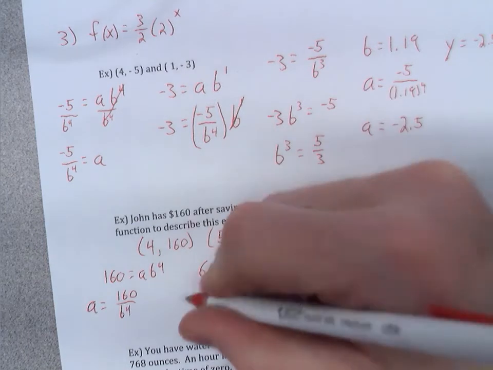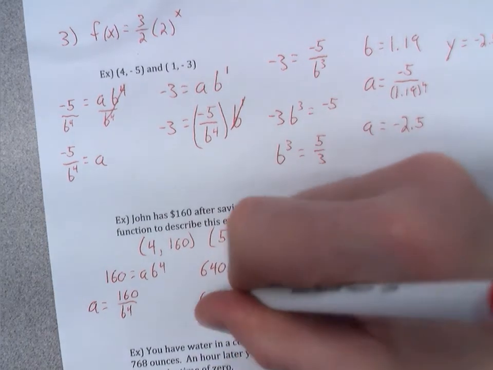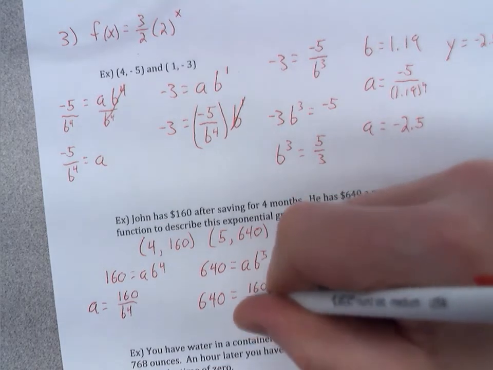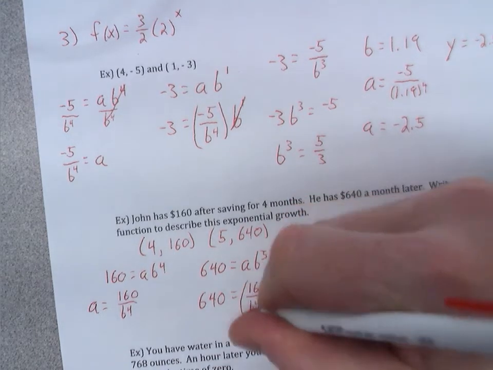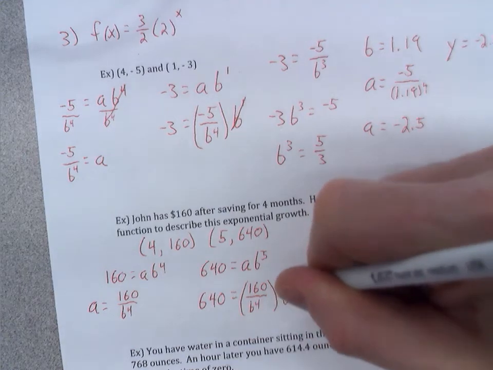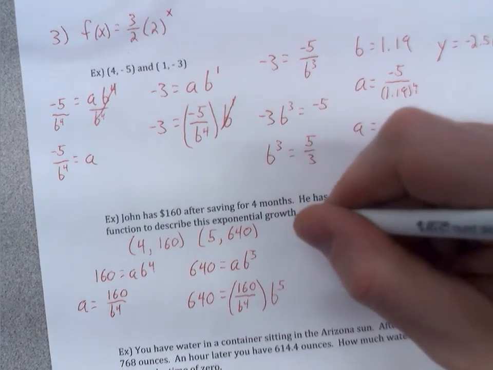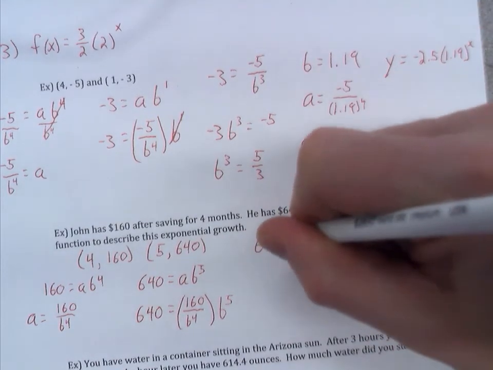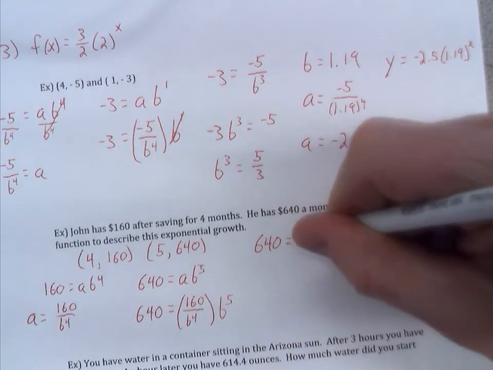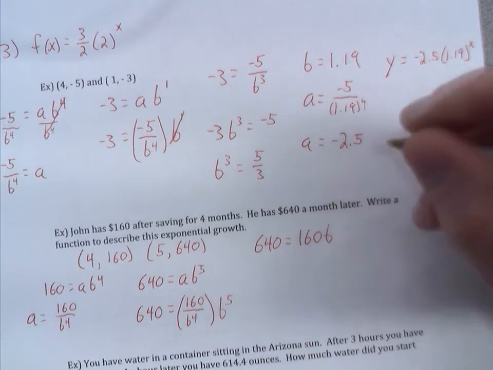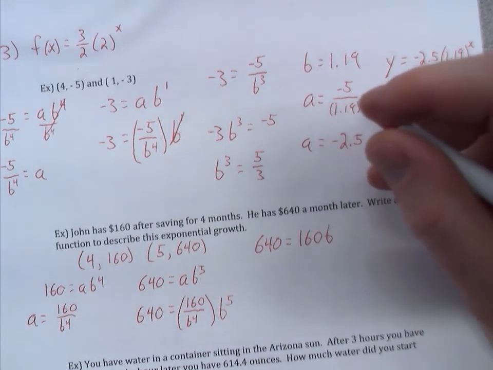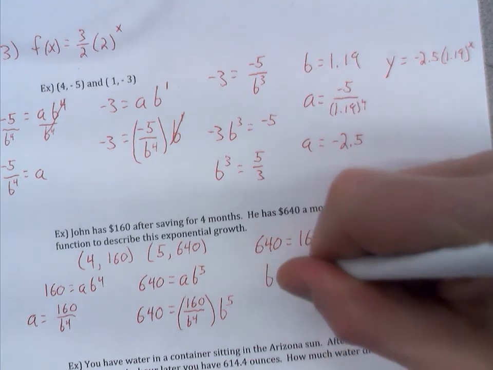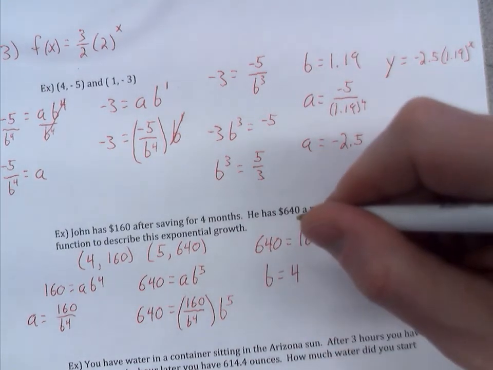Now I can do some substituting. 640 equals 160 over b to the 4th times b to the 5th, which is going to reduce quite nicely into 640 equal to 160b. Now I can just divide both sides by 160. B is going to equal 4.